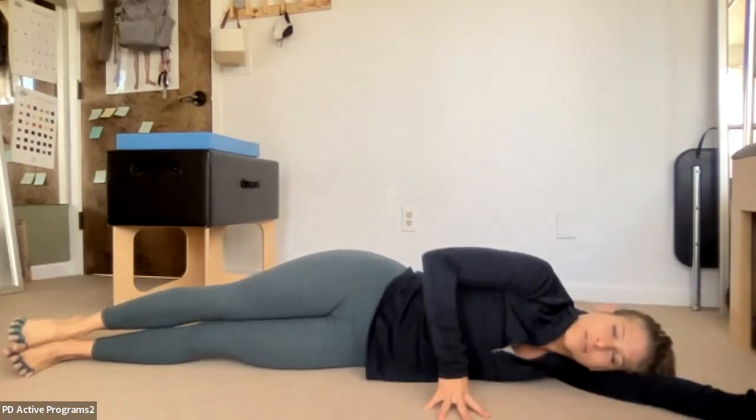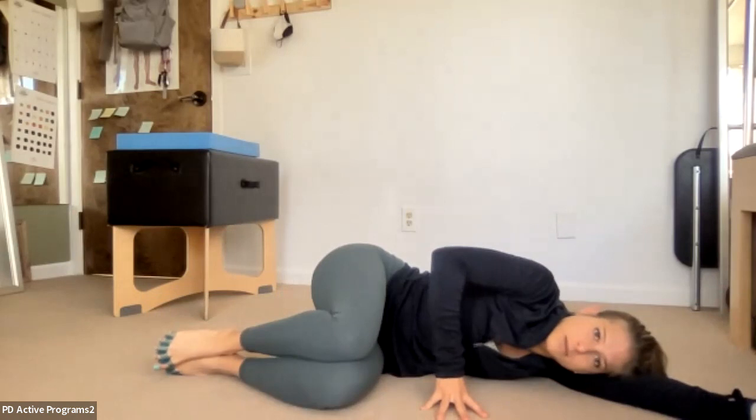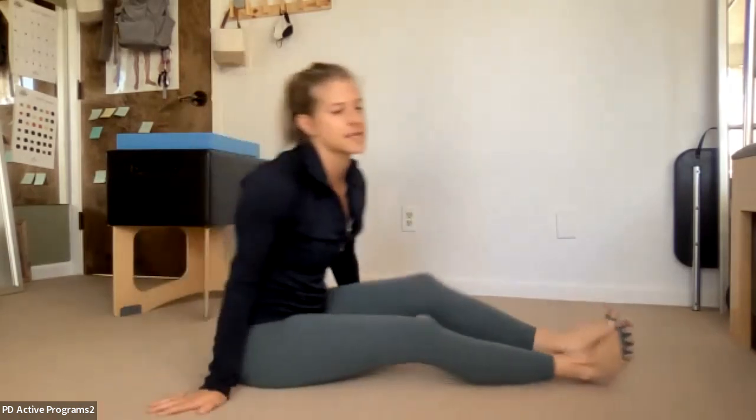Place your top hand on the floor. Bend your knees up. Push off the ground. Keep that skill in your body. Never lose that. Switch to the other side.